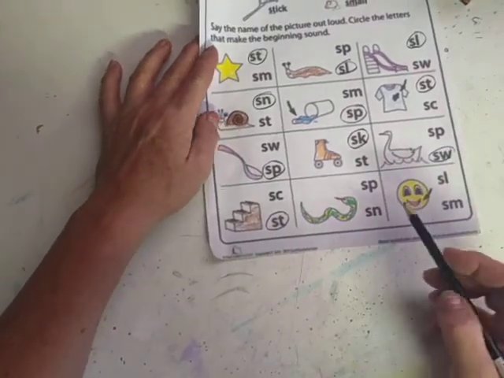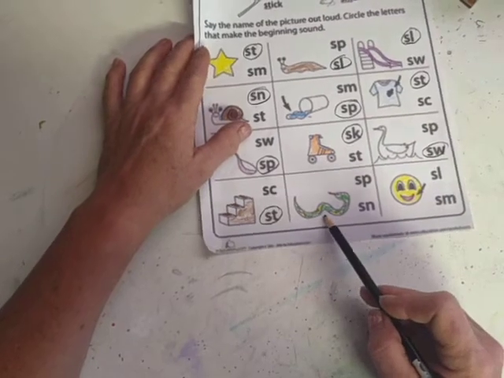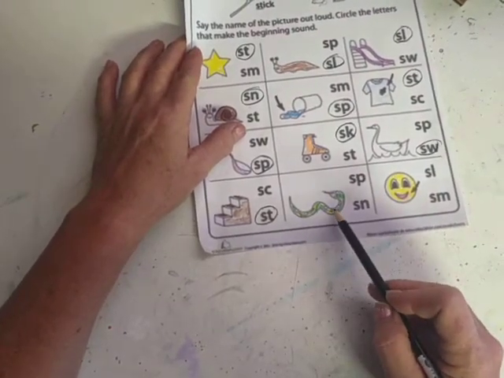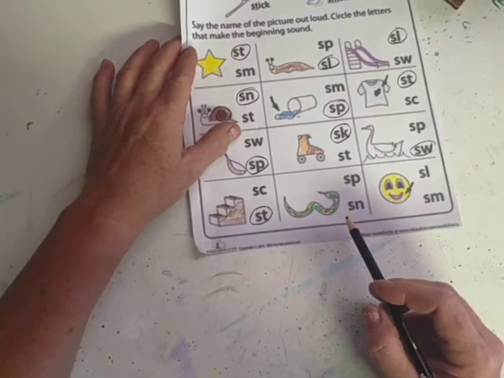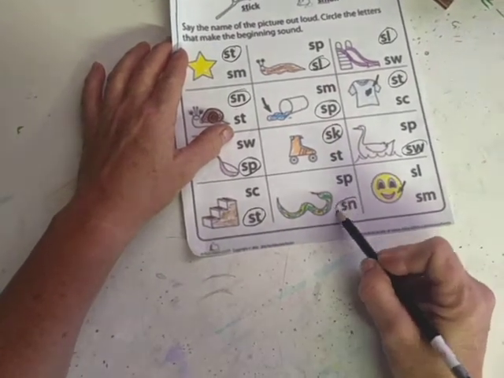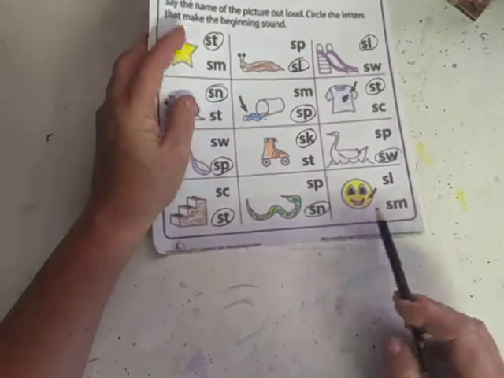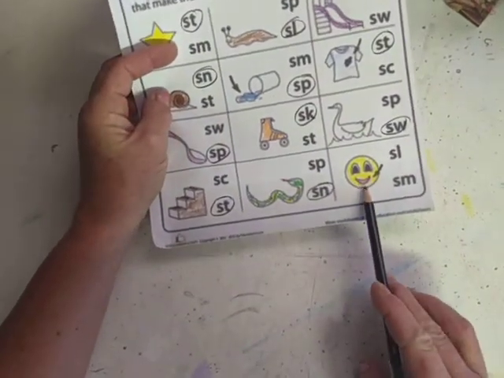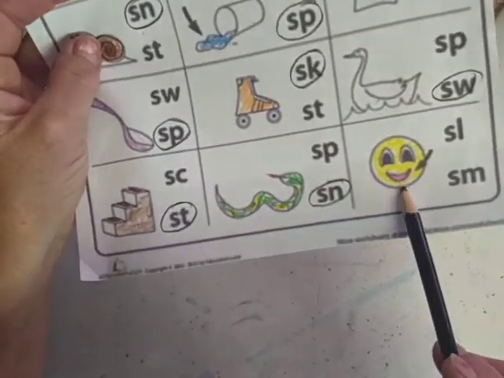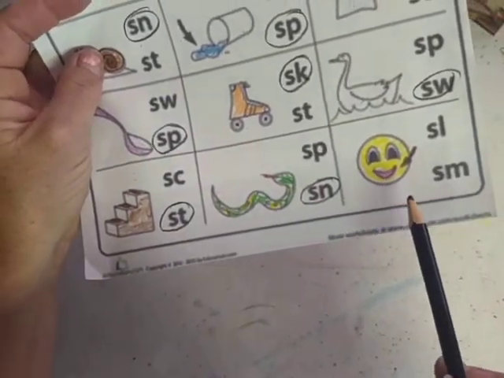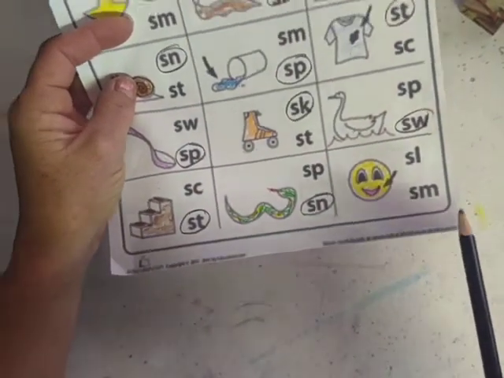And then this is a snake. Sn. Yeah, right here. SN. Snake. And then this, he's a happy face. But what's he doing right in here? What's his mouth doing? Yeah, he's smiling. So smile. Yeah, right here. Okay?